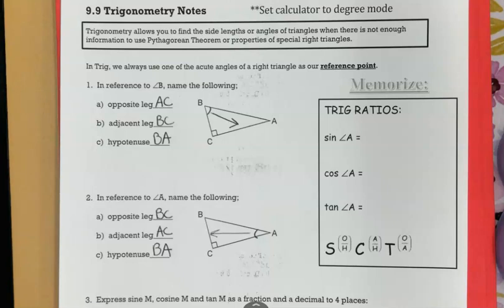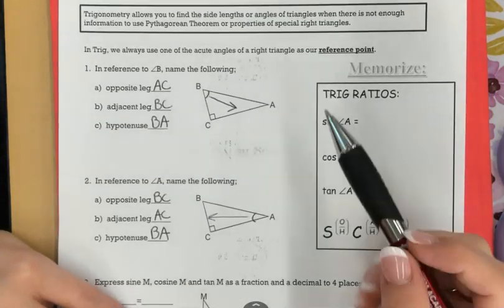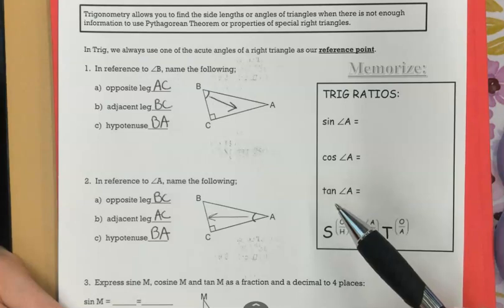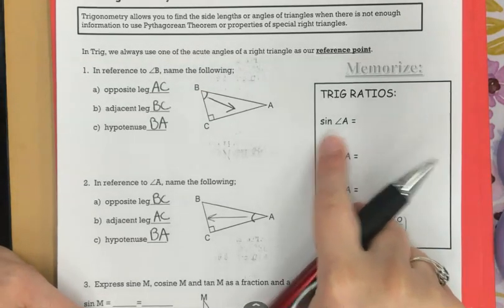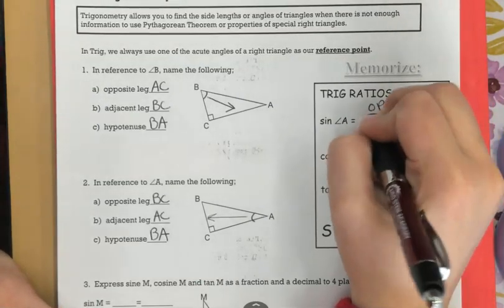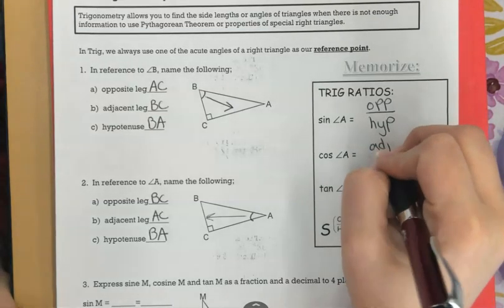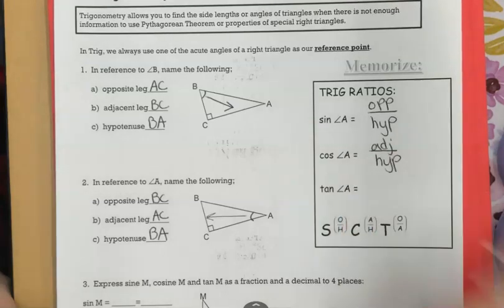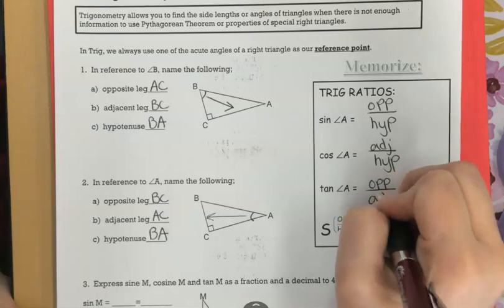So once we are able to identify our opposite, adjacent, and hypotenuse sides, how are they helpful? Well, we use them in what we call trig ratios, and those ratios are sine, cosine, and tangent, which we'll get into a little bit more about what each of those means. But first, what are the trig ratios? Again, a ratio means fraction. So the sine of an angle is the opposite divided by the hypotenuse. The cosine of an angle is the adjacent side divided by the hypotenuse. And the tangent of an angle is the opposite side divided by your adjacent side.